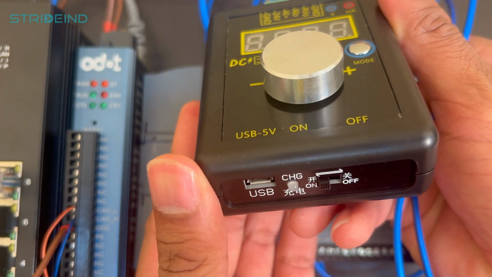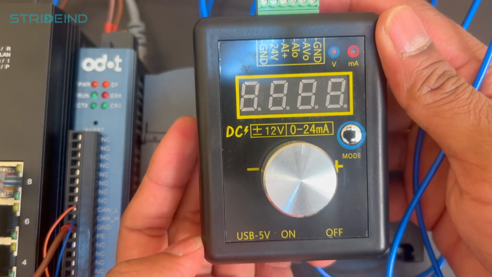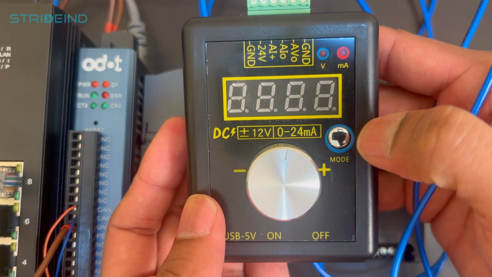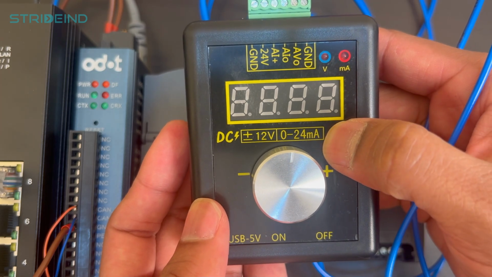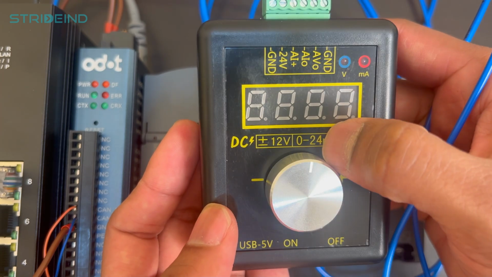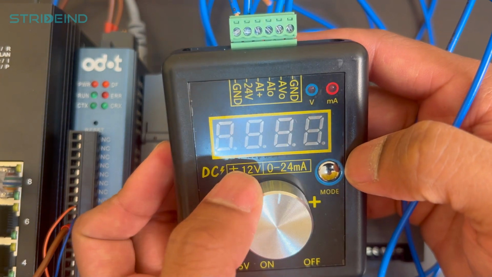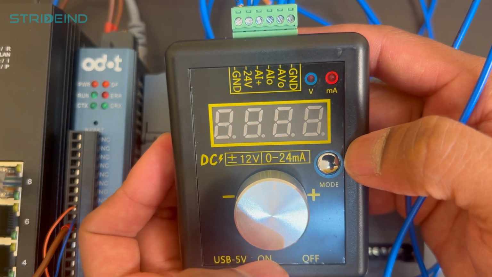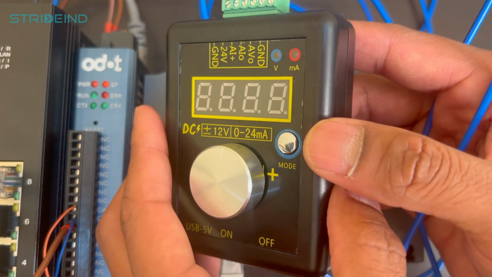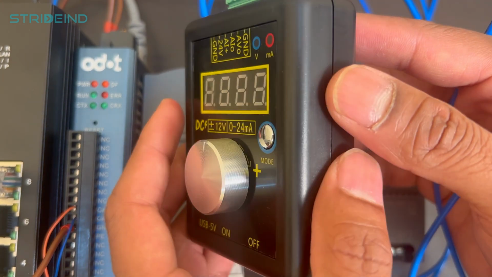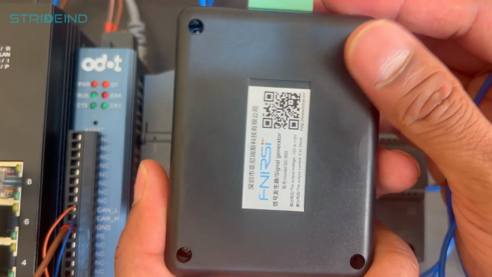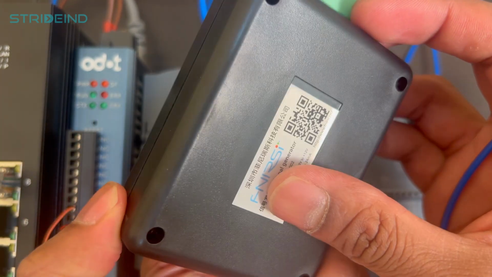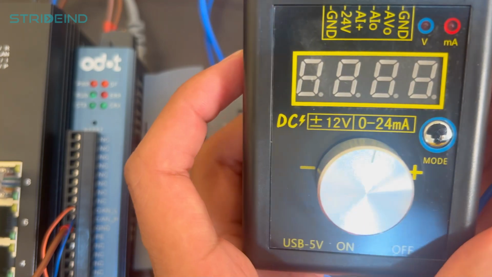Today's video will be using this small simulator for a throttle, or you can say potentiometer. This is a 4 to 20 milliamps or plus or minus 12 volt signal generator, which we use to simulate the analog signals.